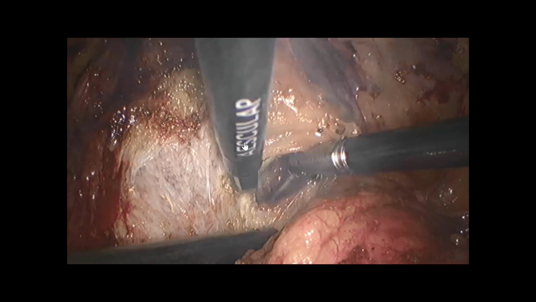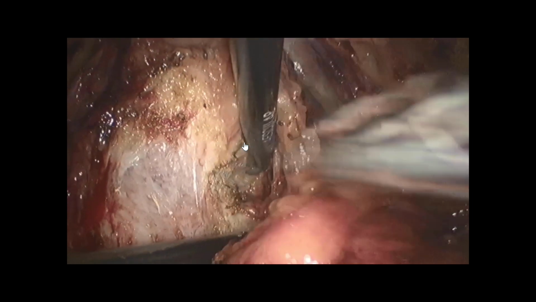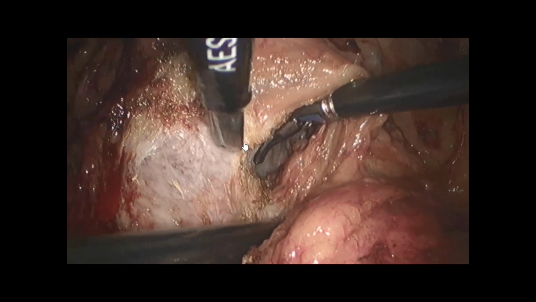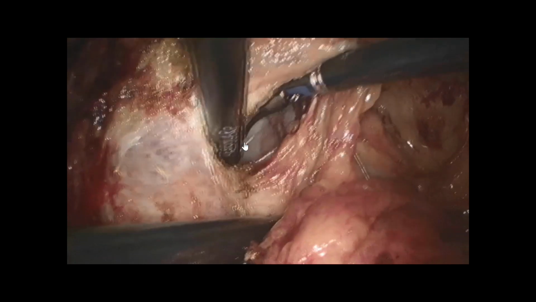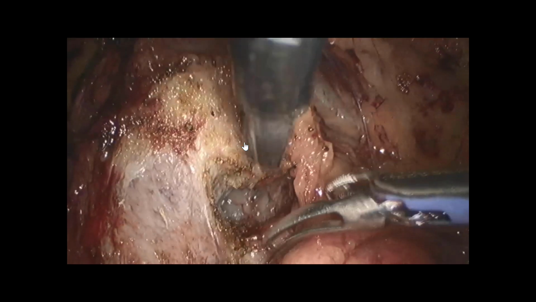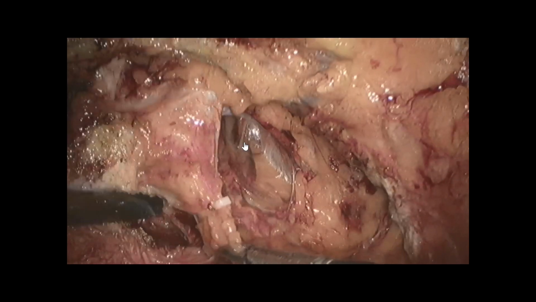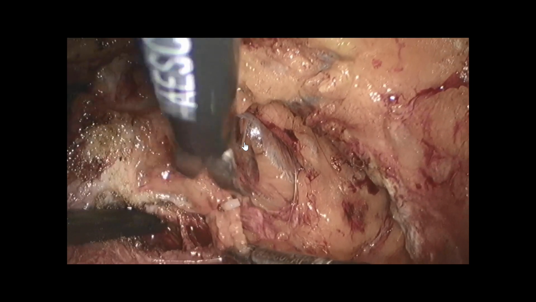What is very important is your assistant. You don't see my assistant. He has 2 active hands. One hand is doing the traction on the bladder, and the second hand is with the suction. And always, when you do this surgery, you have to know that it's teamwork. So you have to know exactly what your assistant must do.